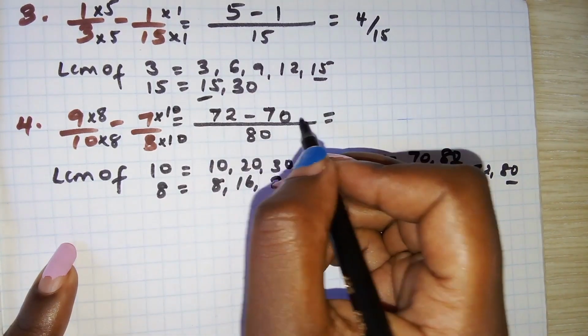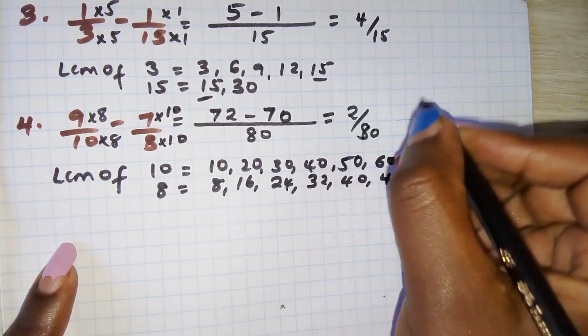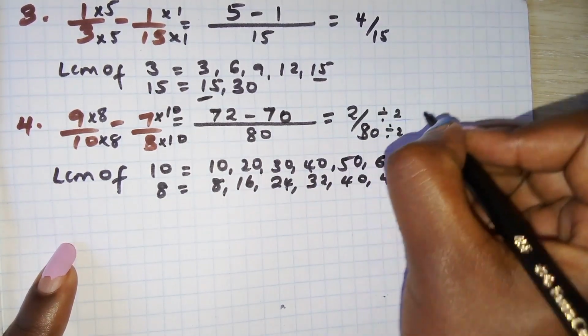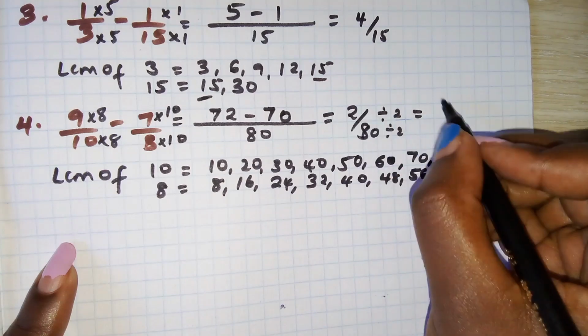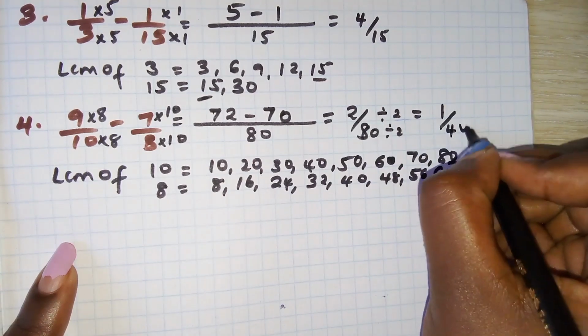So 72 minus 70 would be 2 out of 80. Divide both numbers by 2, a common factor. 2 divided by 2 is 1 out of 40.